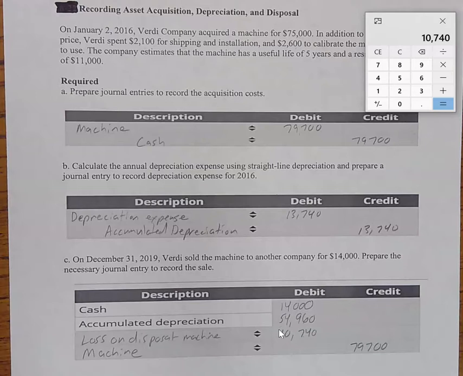So we could have done this as a plug. But using a plug would get this 10,740 here. But if we don't know the rule that we have to subtract the accumulated depreciation taken from the historical cost of the asset, we won't be able to compare book value to the cash proceeds, and we might label this a gain incorrectly, right? Especially if we don't know that gains have a normal credit balance and losses have a normal debit balance. If we know all that, well, we could have saved some time. We could have stopped talking a couple of minutes ago.